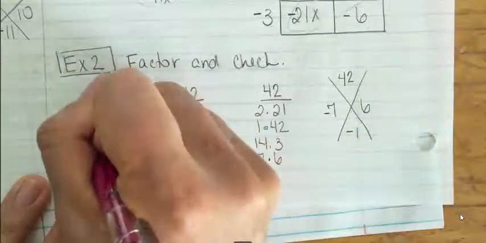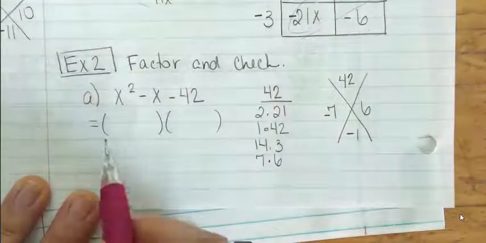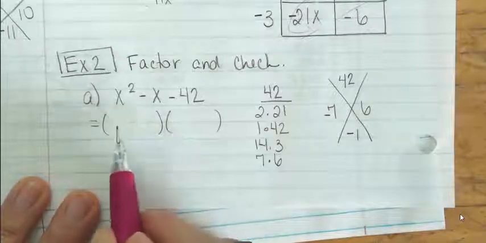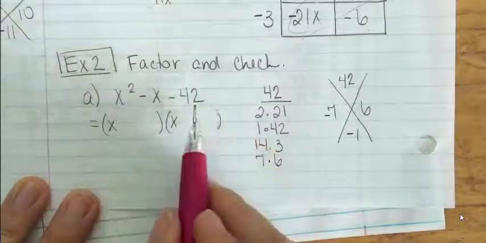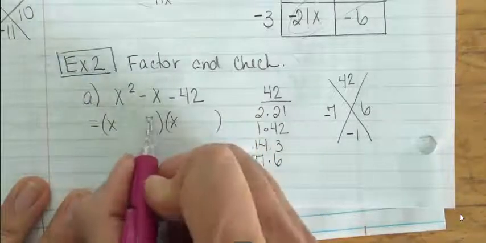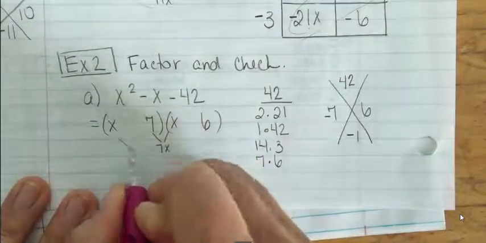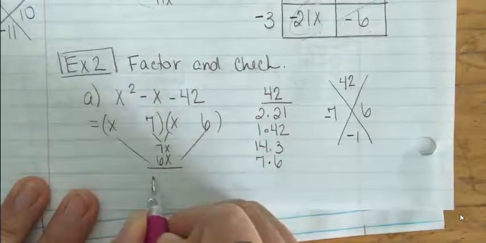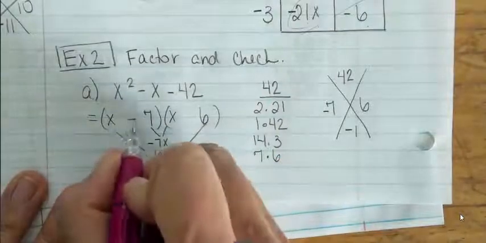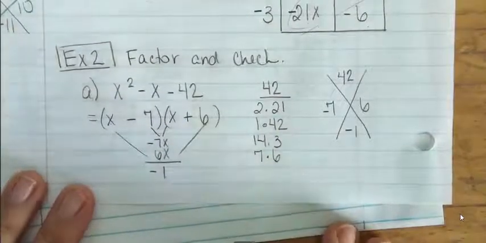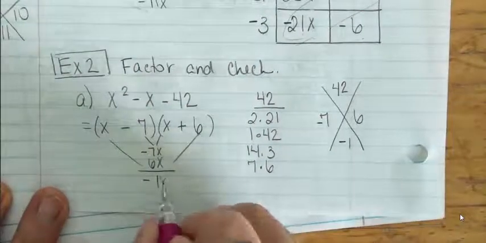I can go through now and I can factor this into two binomials in this case, where my first two terms, right, that f of FOIL, have to multiply to give me x squared. So that's an x and an x. And my last two terms have to multiply to give me 42. So that's 7 and 6. And my inners and my outers have to add up to give me negative 1, which means that my 7 will be negative and my 6 will be positive. Okay, so to check this, oops, and that's negative 1x.